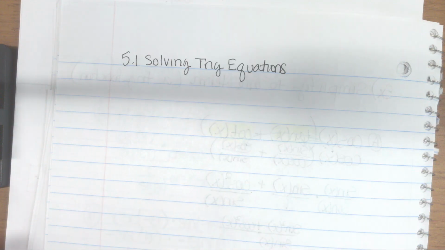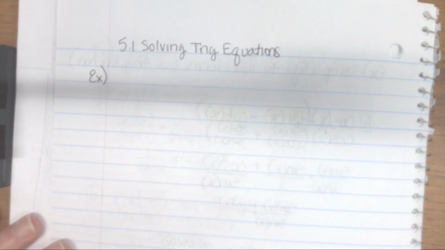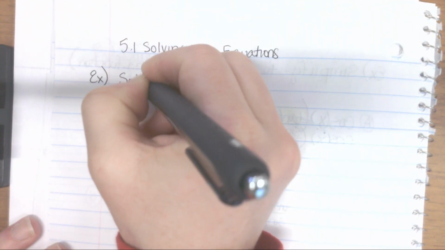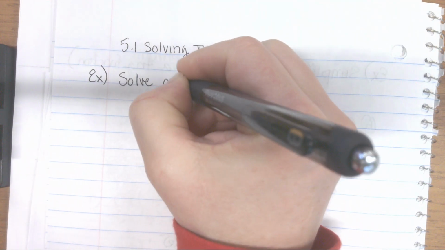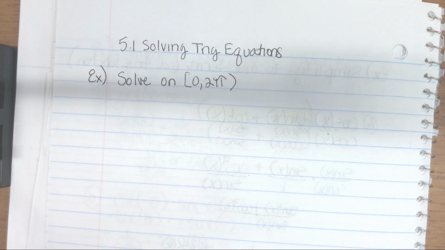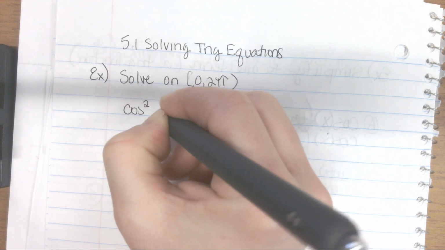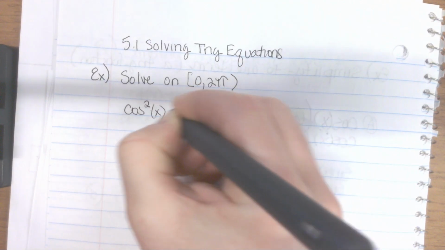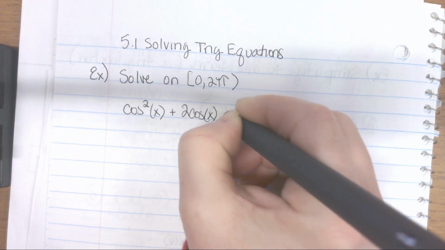So an example of what you will see today is I'm going to ask you to solve, and because we're talking about trig values, they actually have infinite answers. They repeat every 2 pi. So I'm going to ask you just to solve on the interval 0 to 2 pi. Okay. And what I'm going to ask us to solve is the equation cosine squared of x plus 2 cosine of x plus 1 equals 0.